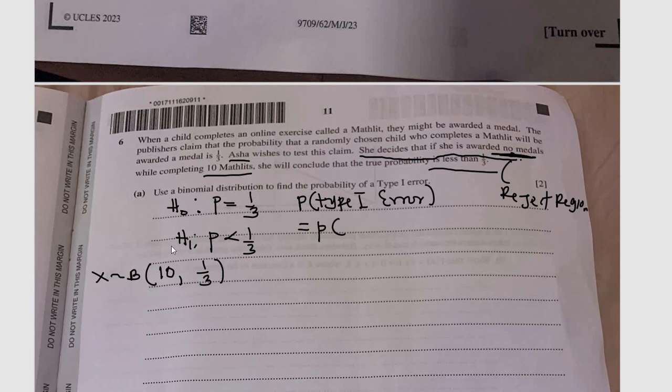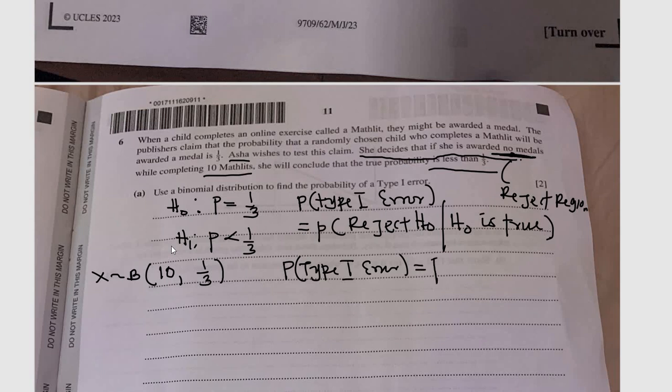Probability of a type 1 error means reject H0 when H0 is true. That's the meaning. Now what's the rejection region?